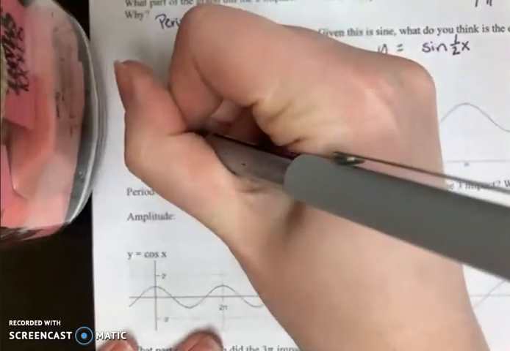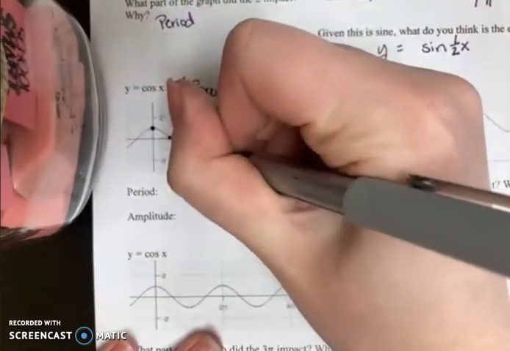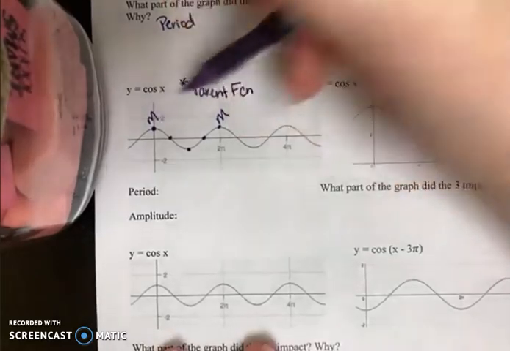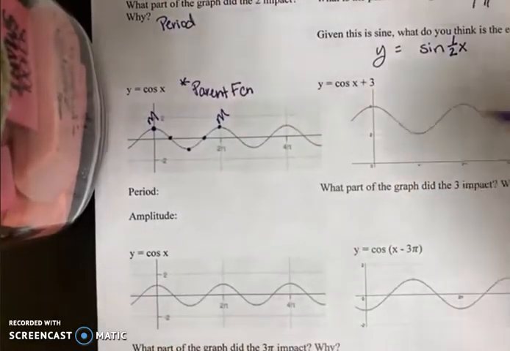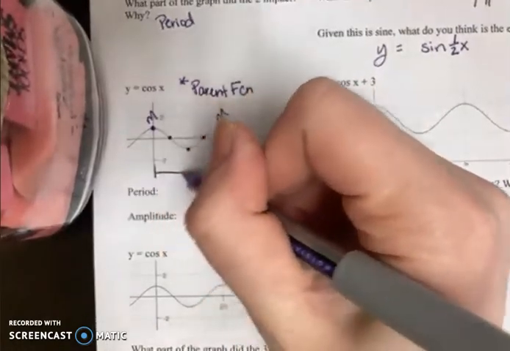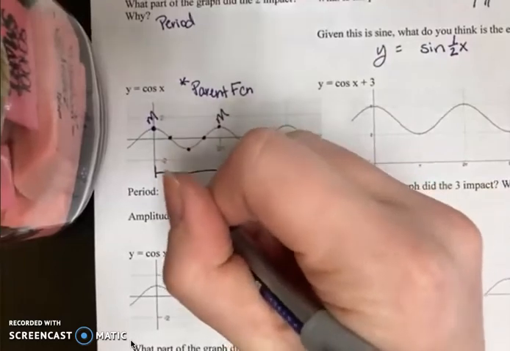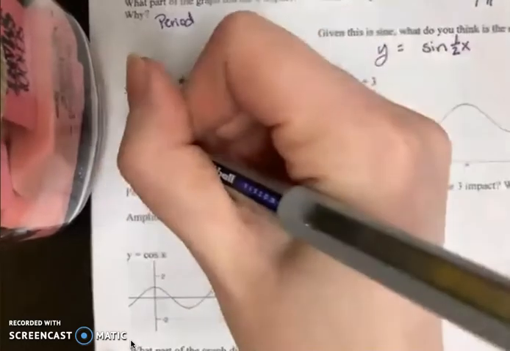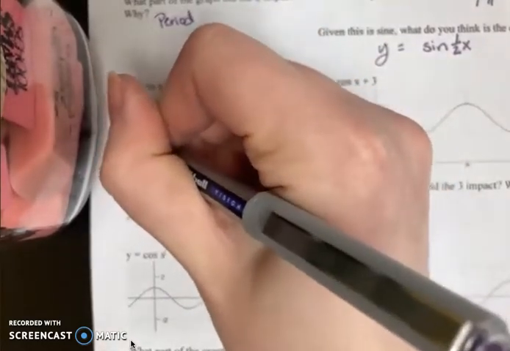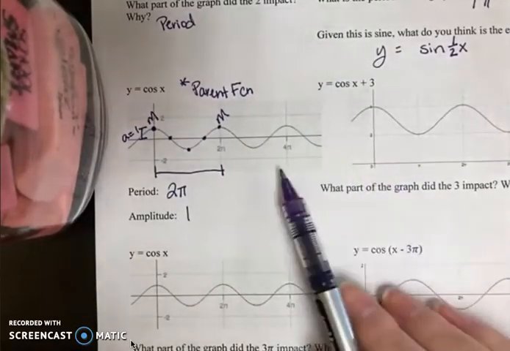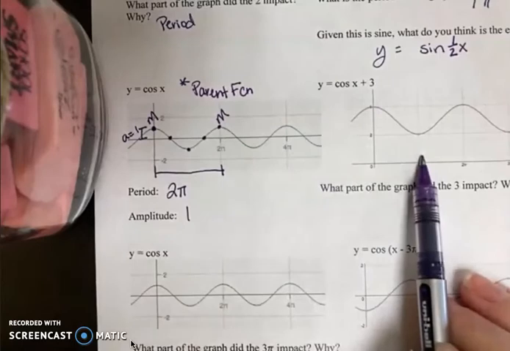So that pattern is max, x-intercept, min, x-intercept, max. So basically, we're starting with a max and we're ending with a max. The full cycle has a period of 2 pi, and the amplitude in the parent function is 1, just like with sine, the period is 2 pi and the amplitude is 1.